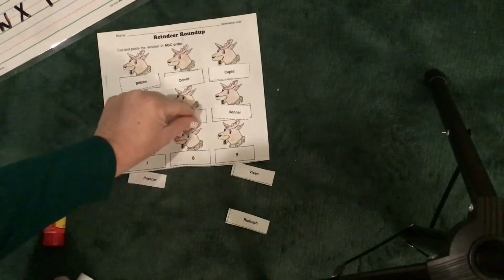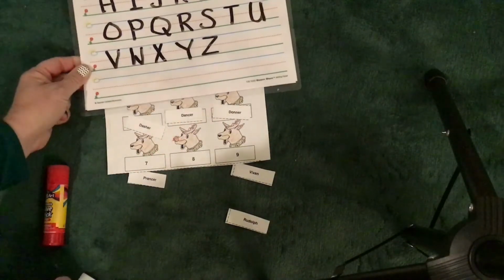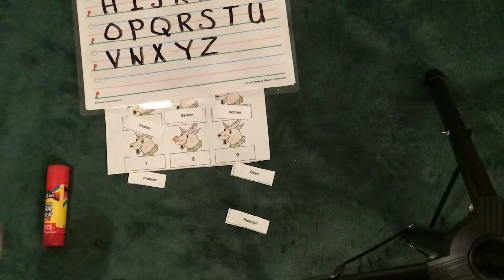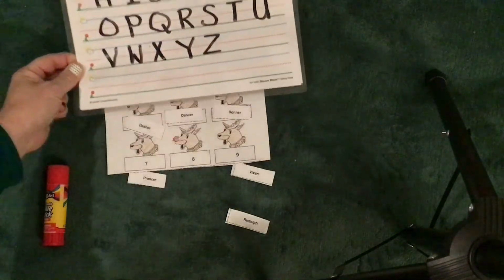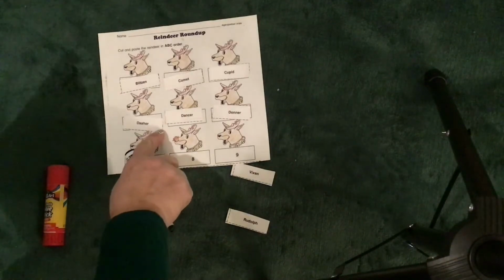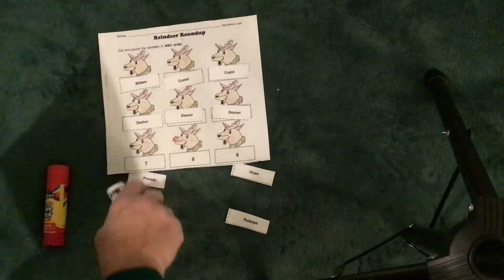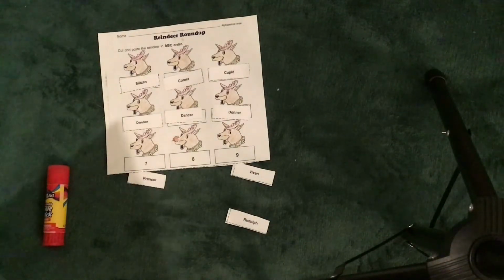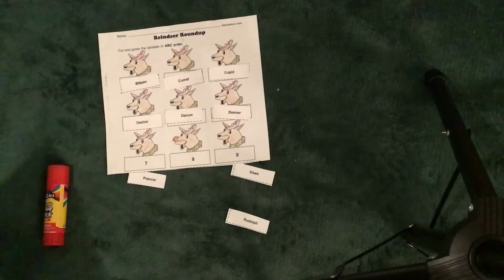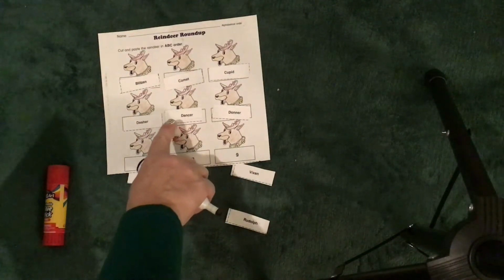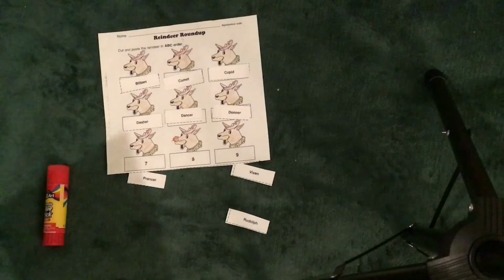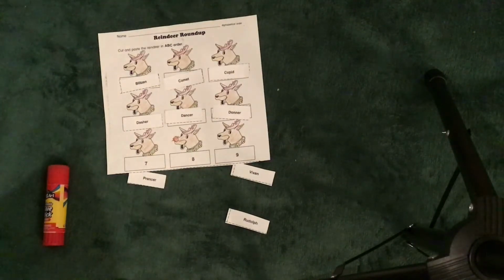So again, we know that they begin with D, but we have to start looking at the next letter in the alphabet. So Dasher, D-A. Oh, okay, well that would make it seem like that one came first, but look at Dancer, D-A. It also begins with D-A. So we can't use those to guide us to know which comes first.